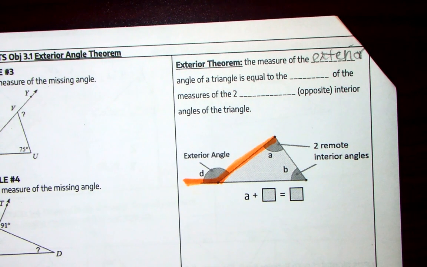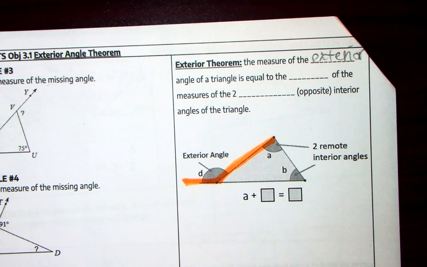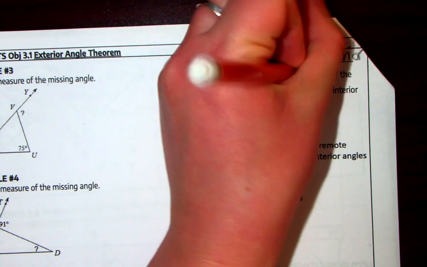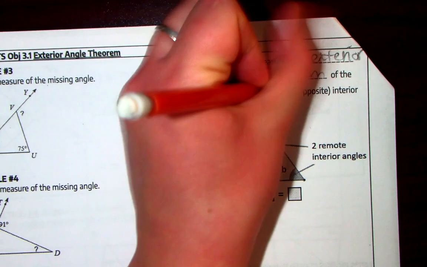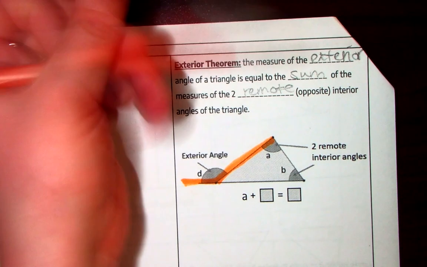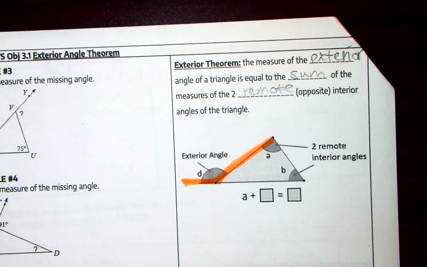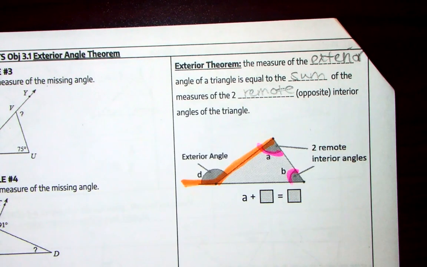So the measure of this exterior angle is equal to the sum of the measure of the two remote interior angles of the triangle. So these two angles.